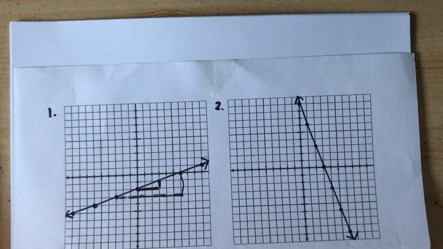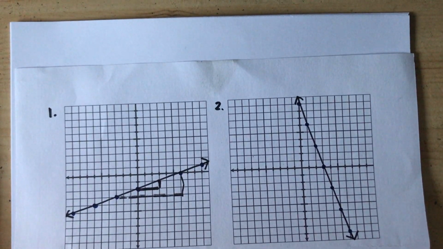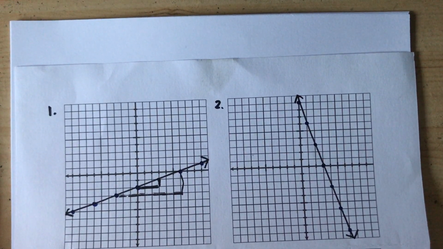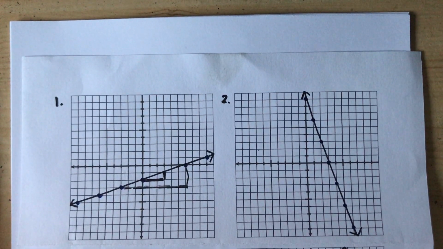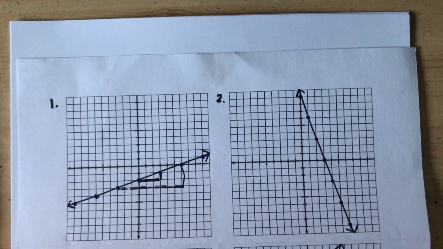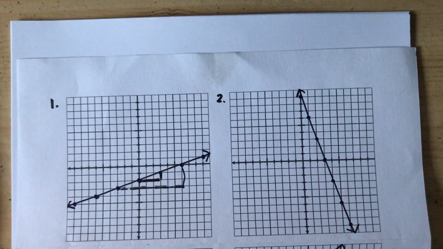Hey kids, it's time for your Unit 2 study guide. I'm going to let you know that there's more questions on the test than there are in the study guide, but I decided to give you fewer questions to go over because there are duplicate questions, same type, on the test. Here we go. You'll already see I've drawn on these graphs.